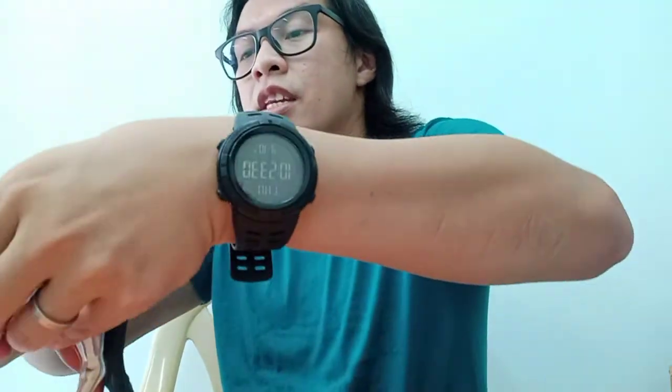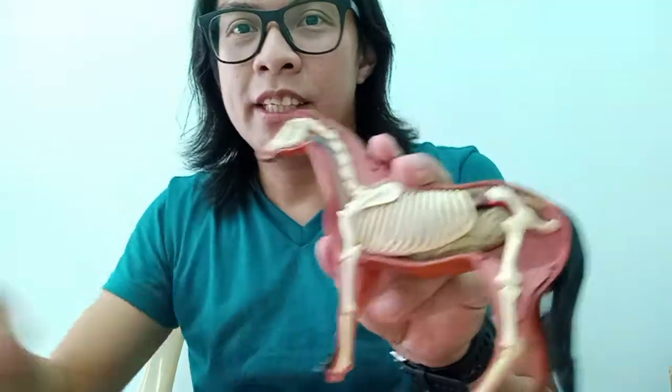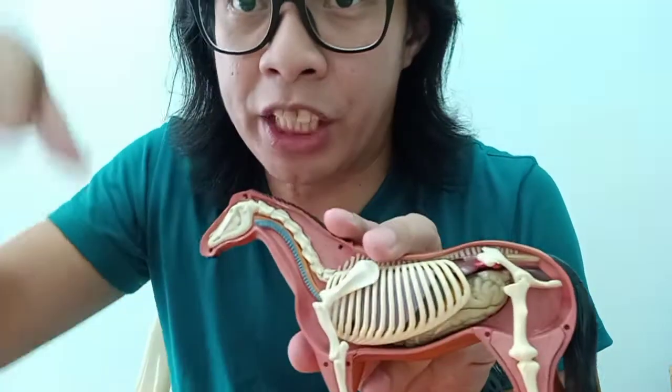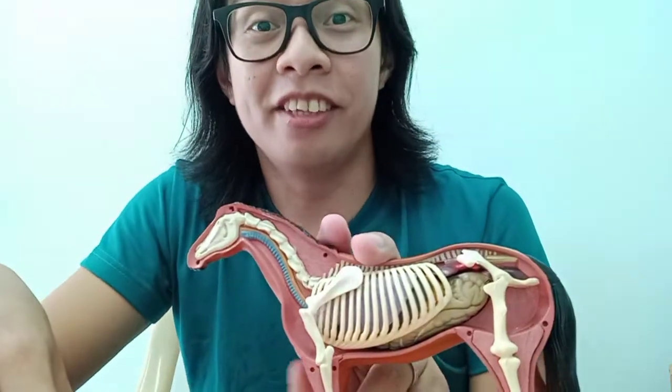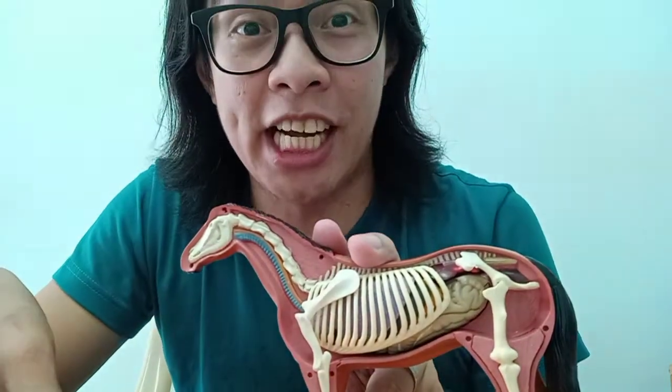Okay? Yung nasa loob, kapag tinanggal natin tong skin, ang hirap. Yun. Now, these structures, which is found inside the skin, ang tawag na doon ay deep or internal.